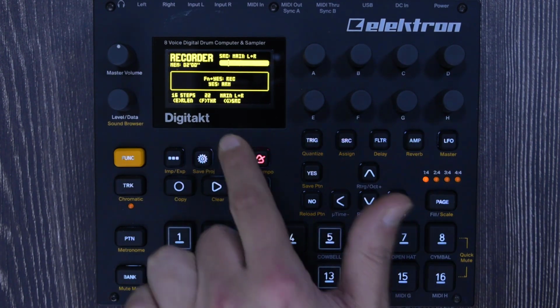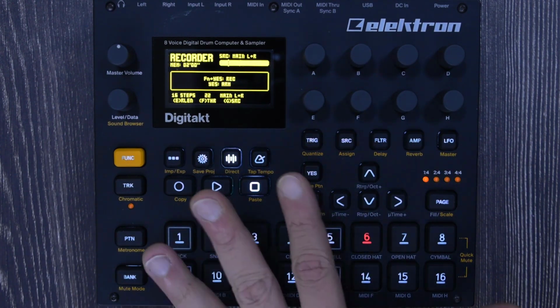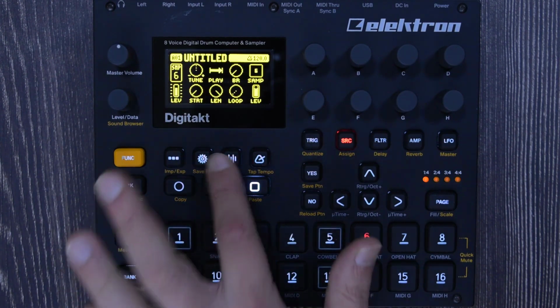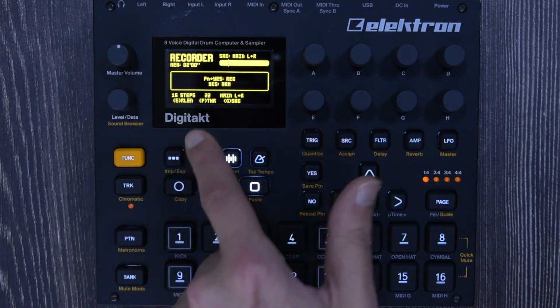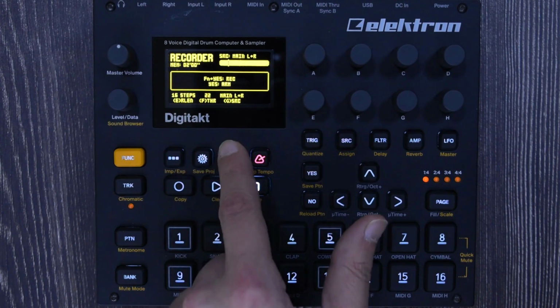Now, you don't need to be on this screen to start sampling. I'm going to get out of this. But notice that we have nothing and we are starting over and we have 16 steps. Okay, I'm going to get out.